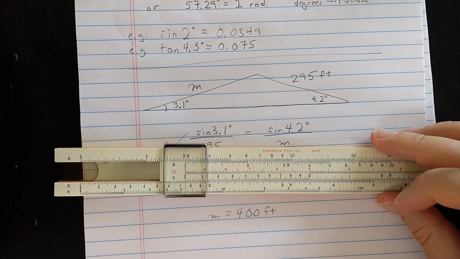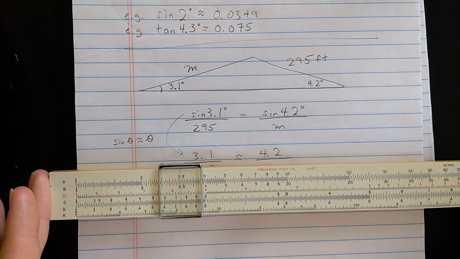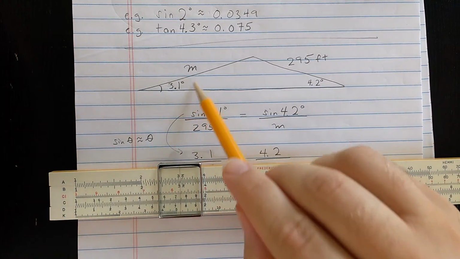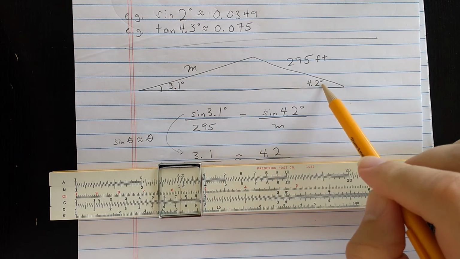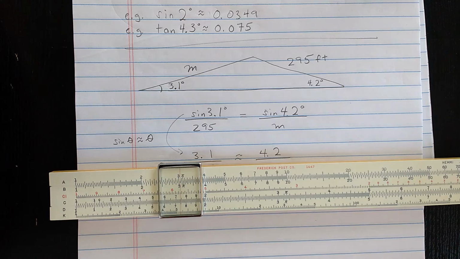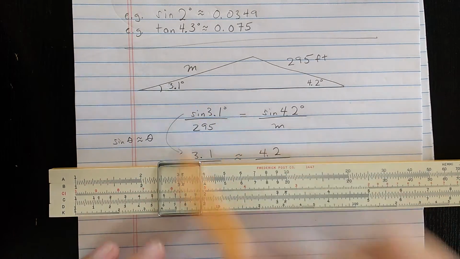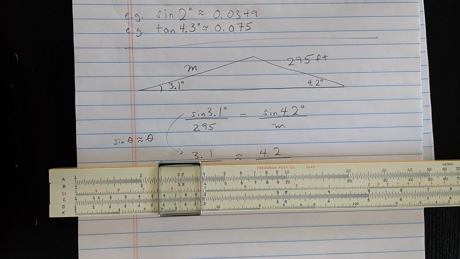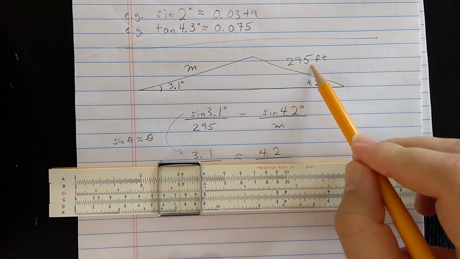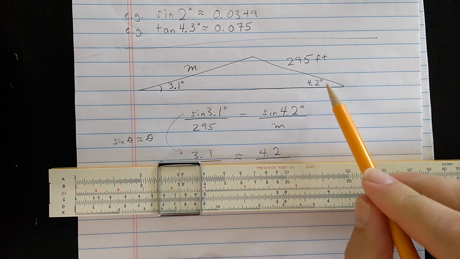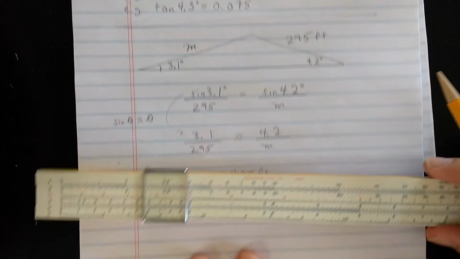Here's an interesting thing. You can solve a triangle like this actually without any trig scale. Let's say you want to use the law of sines and you've got a triangle with 2 angles which are small, less than 5.7 degrees. You would normally use the ST scale for them if you had that on your slide rule. So you've got sine of 3.1 degrees over 295 should be sine of 4.2 degrees over this length that you're looking for.